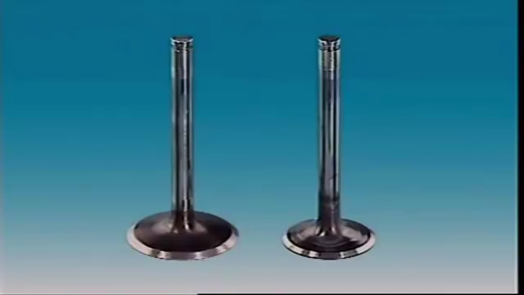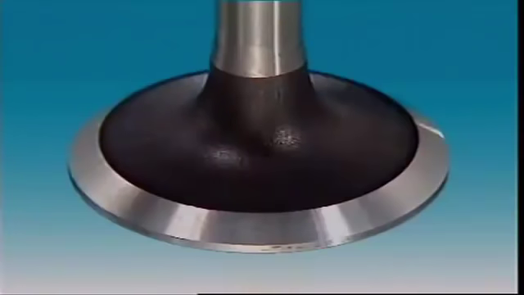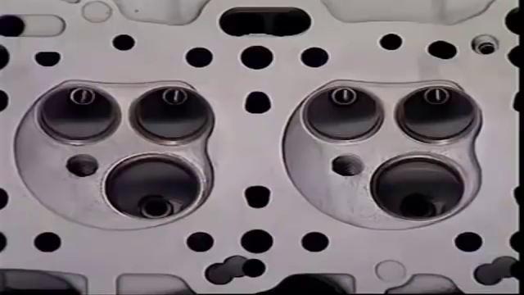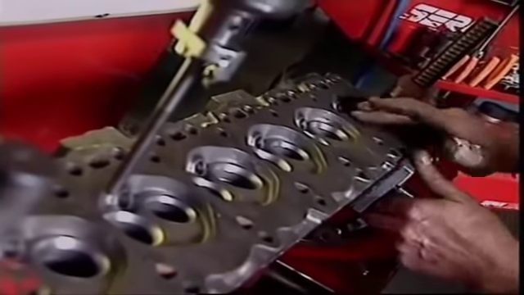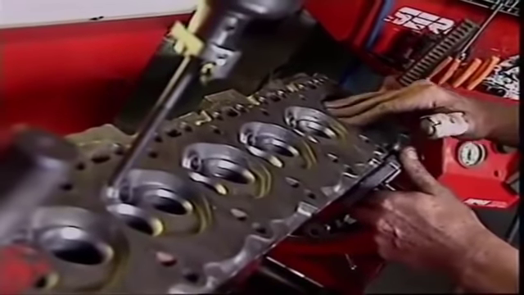This is a poppet or mushroom valve. It has two main parts, a stem and a head. It fits into a port in the head. Its face makes a gas-tight seal against the seat.